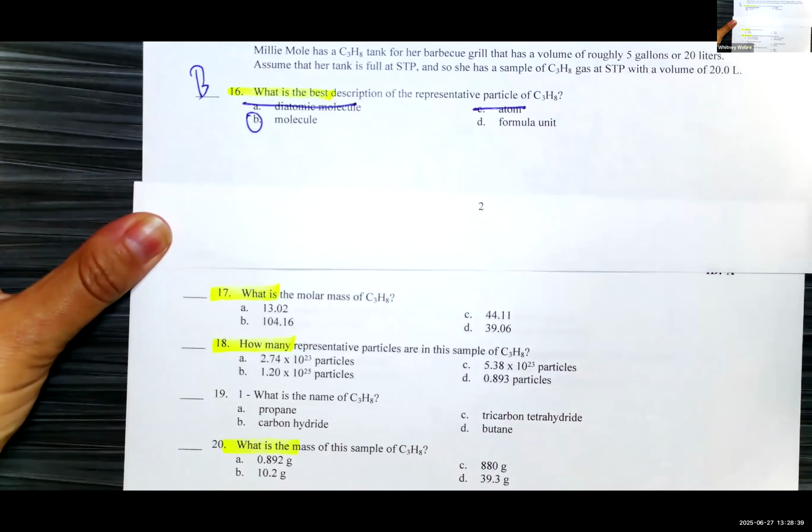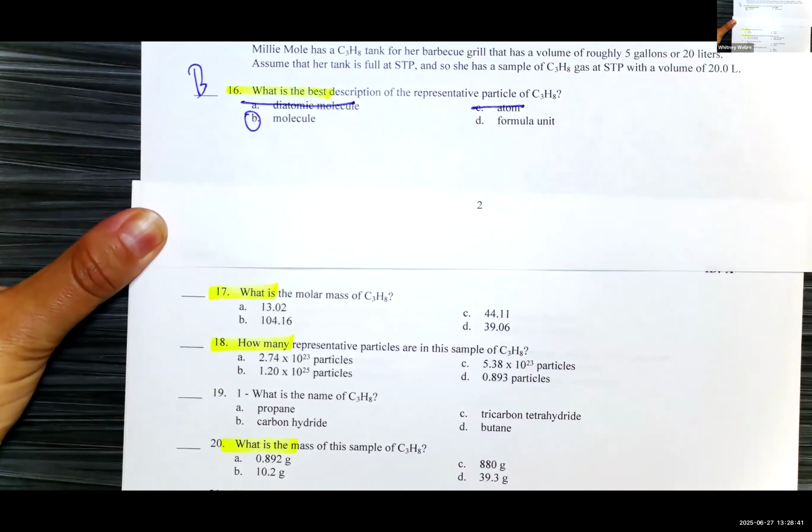It says next 5, so I'll have to keep the next ones with the parent wording. What is the molar mass of C3H8?